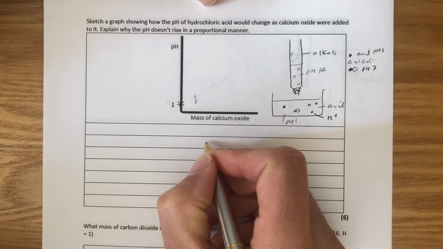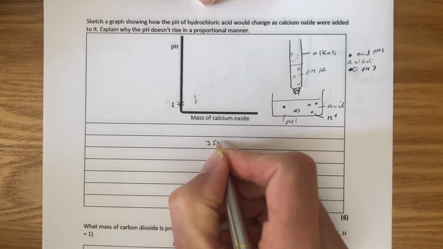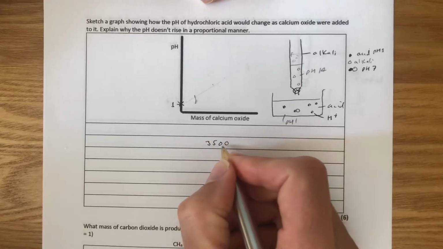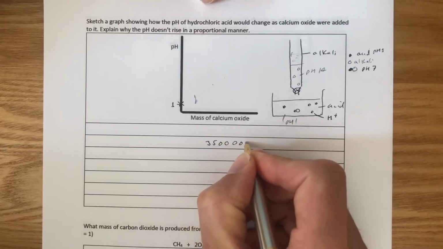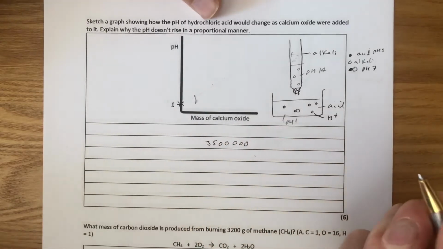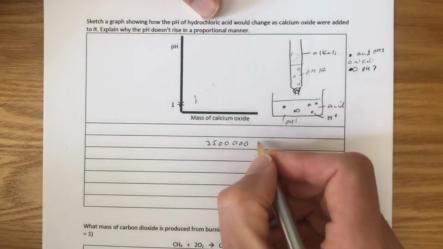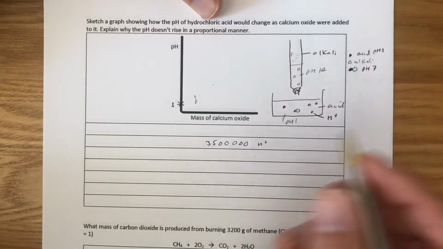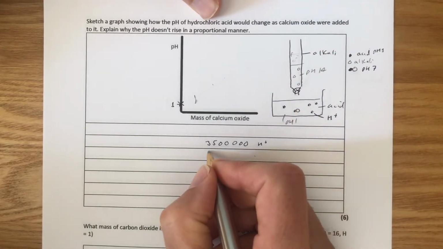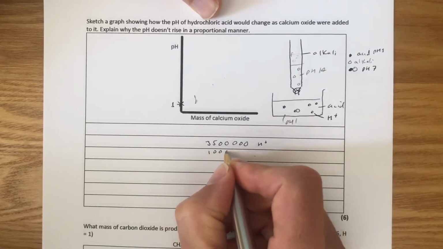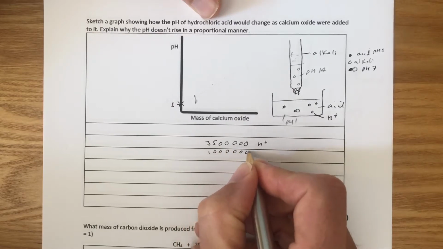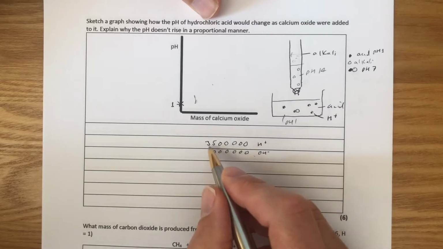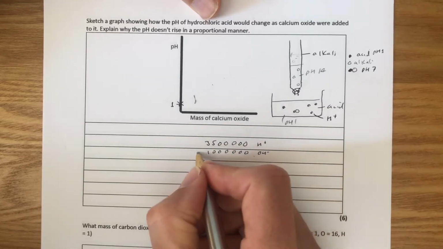3.5 million. Now, there's going to be many, many more than this. I'm just picking a number that's quite easy for me to write and say, if I'm honest. So there's 3.5 million hydrogen ions at the start of this. Now, when we added that first, say, centimetre cubed of alkali, let's just say we added 1 million alkali particles. Those 1 million alkali particles are going to neutralise 1 million acid particles. Let's just say that.